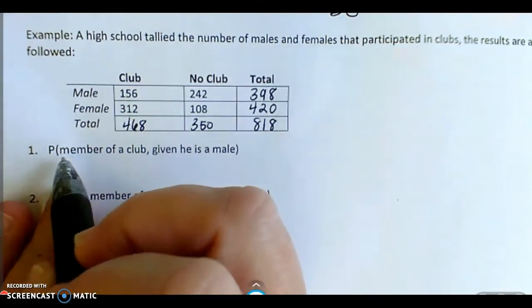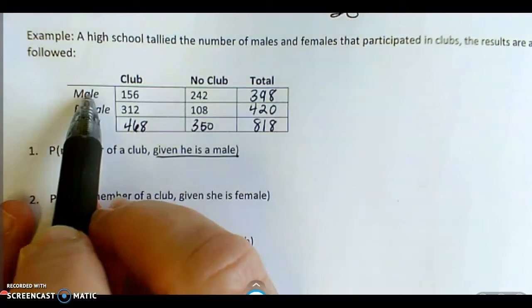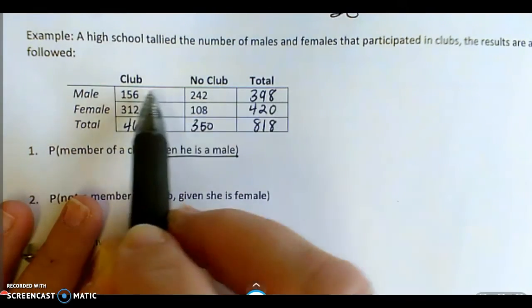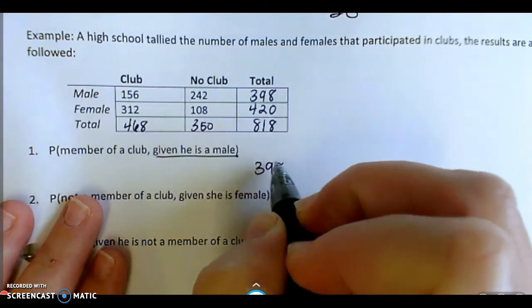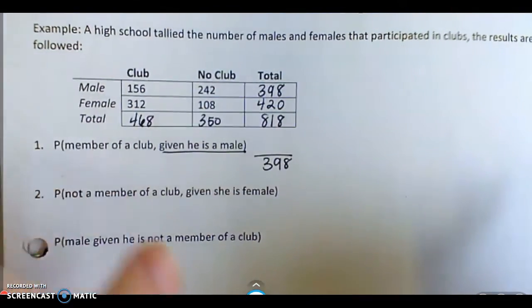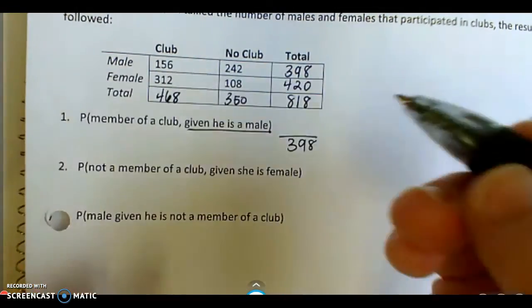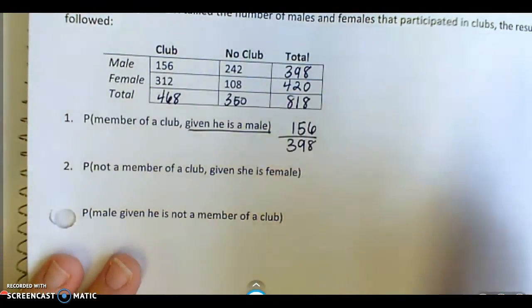Okay. Probability that it's a member of a club, given that he's male. So that means only look at males. So the total's 398. I'm only looking at that one row there. Probability it's a member of a club. So in that row, the club is 156, so this would be 156.